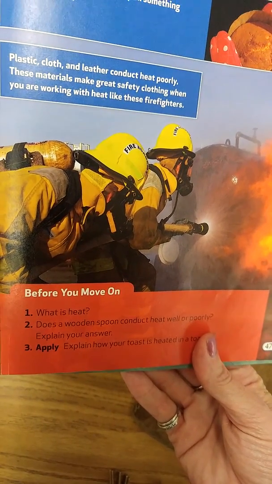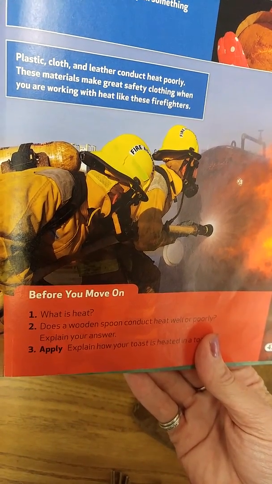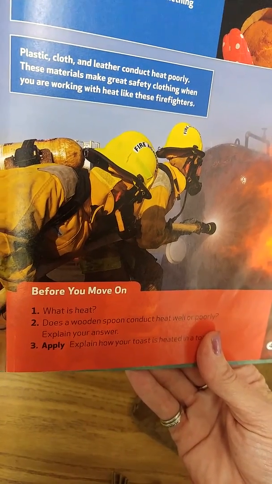Does a wooden spoon conduct heat well or poorly? Explain your answer. Only number 2.